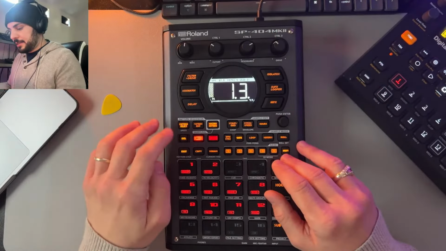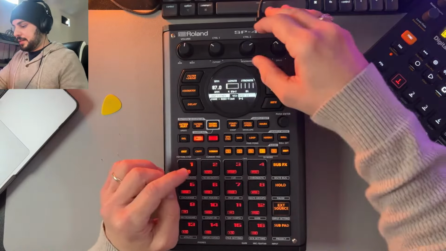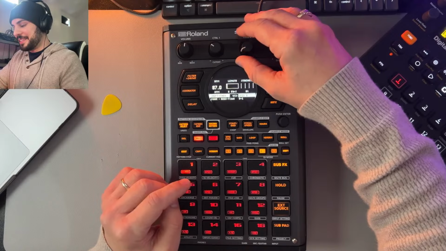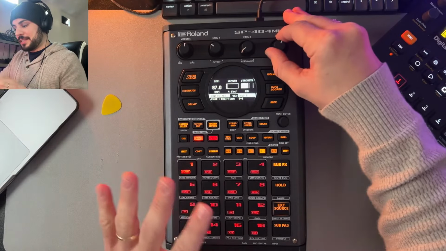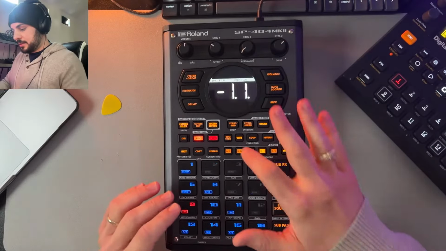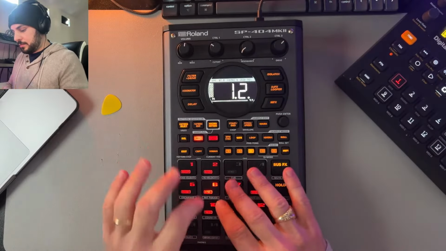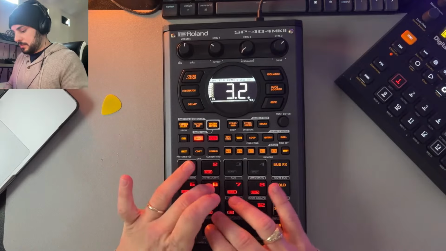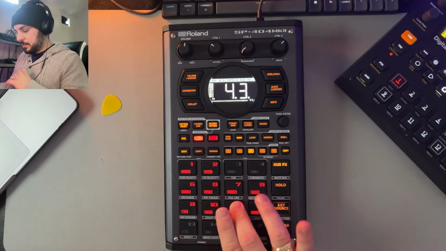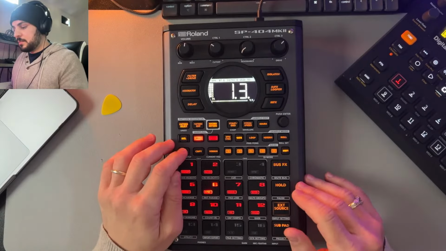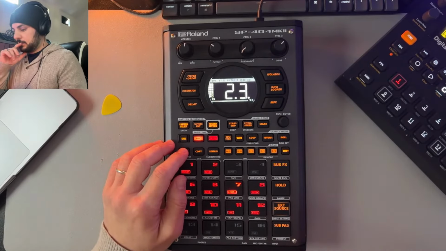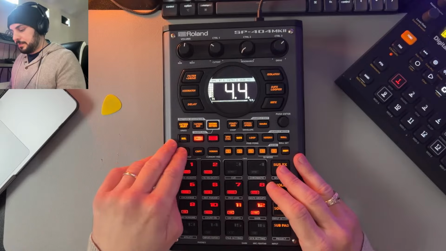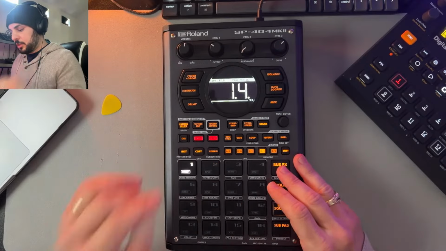Oh, I want the quantize up actually. So let's get out of that and let's go there. I think we'll do a grid of 8. Let's go back to 4 bars. We do not want to do that. And let's put on just a bit of quantize. We'll keep it loose. Okay. Cool. All right, so I like that.